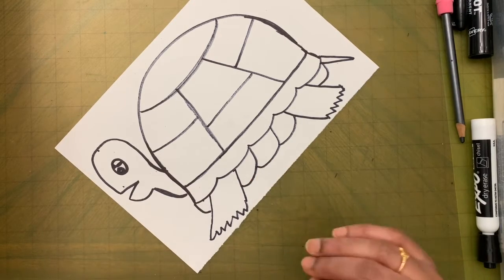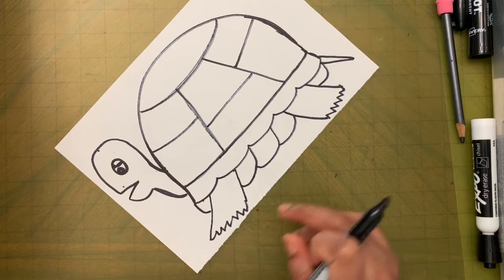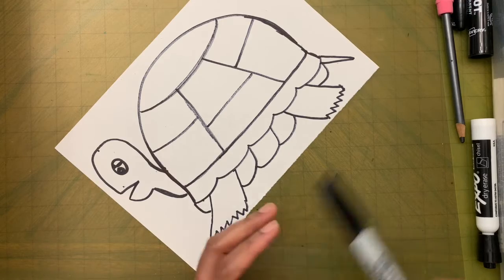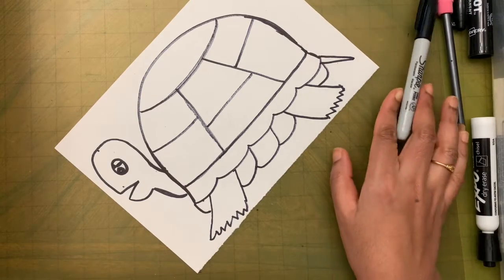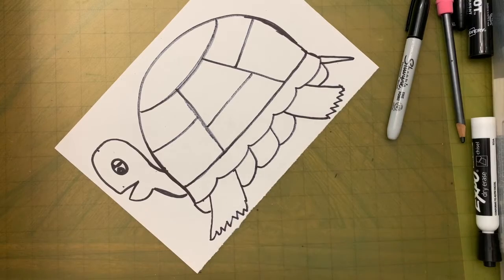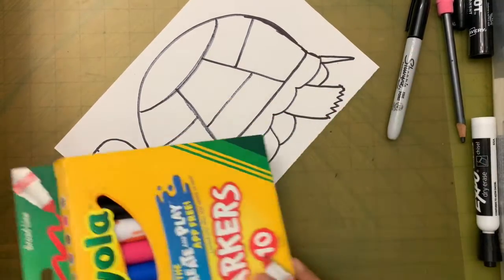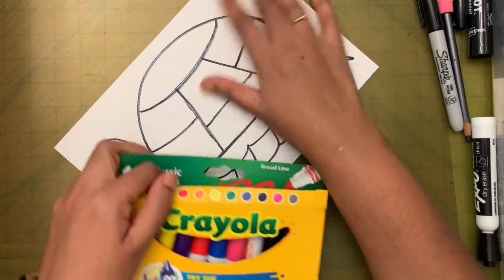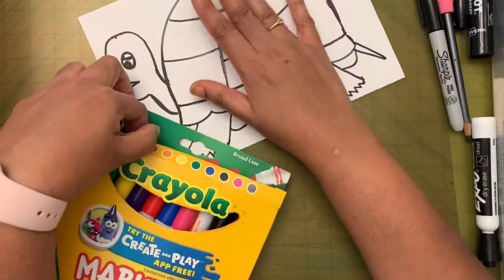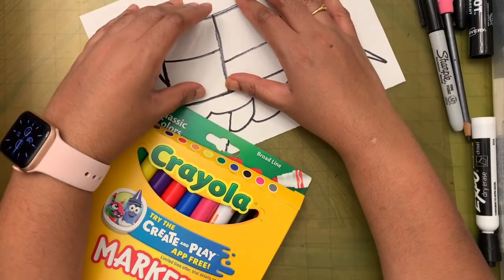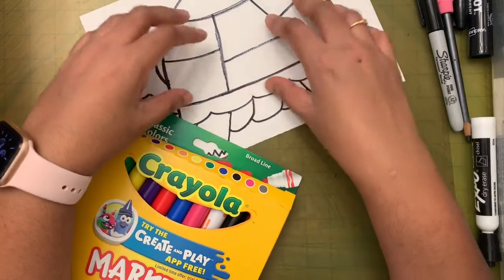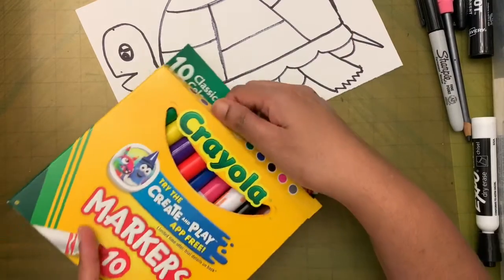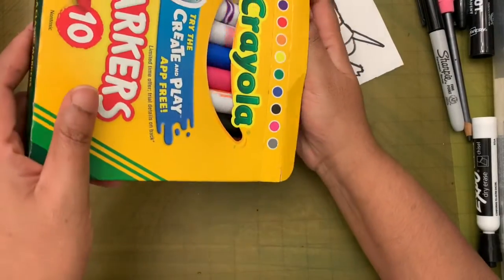Now we are going to decorate each section with all kinds of lines that you practiced too, right? So for that, let me take my marker. And then what we're going to do is the shell, do you want it to be a warm color, or do you want it to be a cold color?